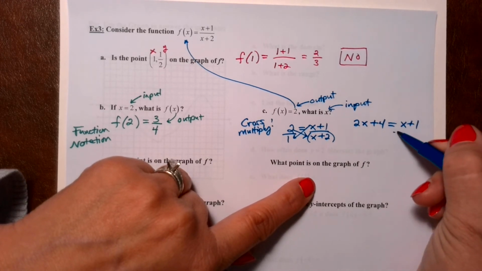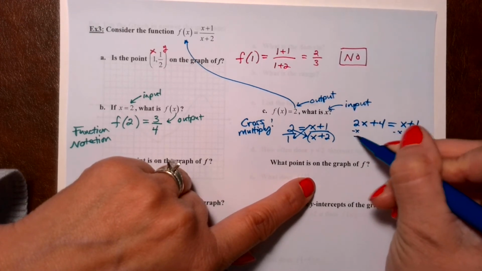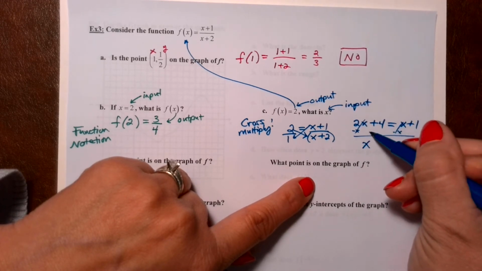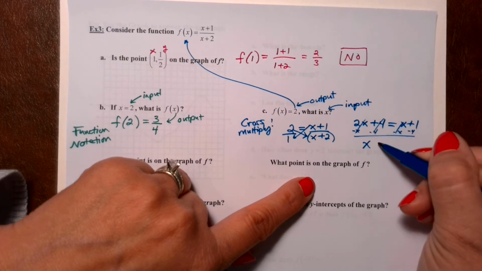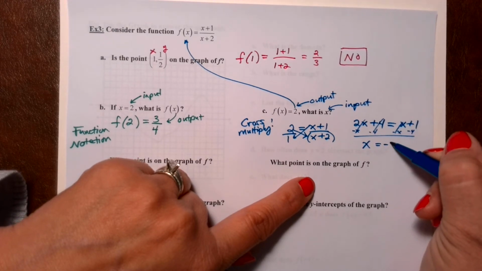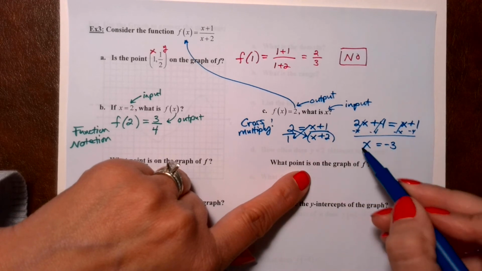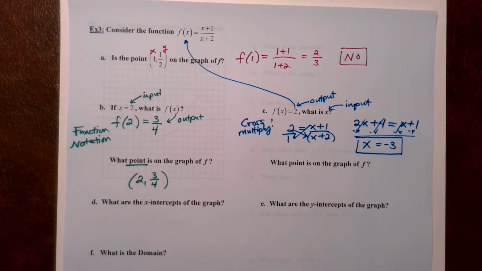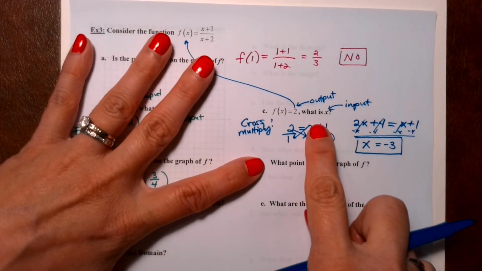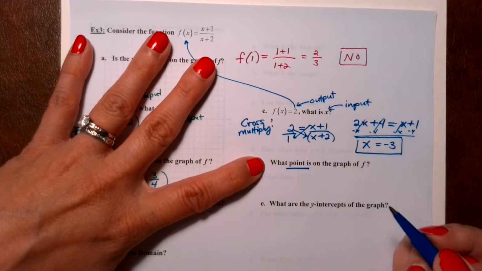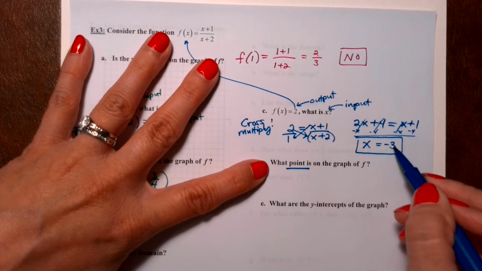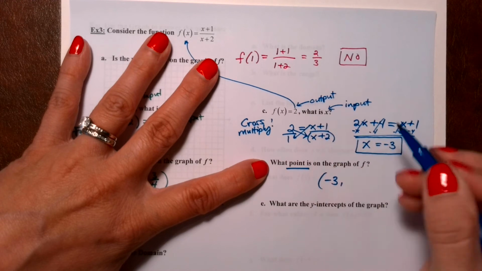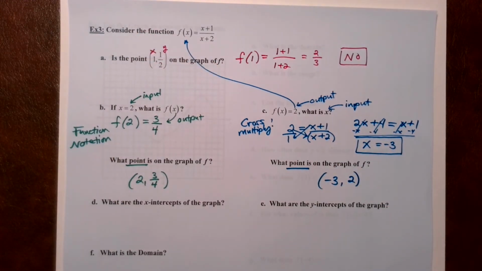Let's see, I'll subtract x from both sides. Subtract x, that gives me 1x. At the same time, I'm going to subtract 4, and I get negative 3. What is x? That's x. X equals negative 3. This question kind of goes along with that. What point is on the graph? Well, that's easy. I have the x value that I found, and they told me the y value. I'll just put them in point form.